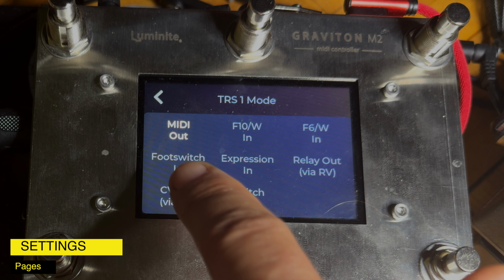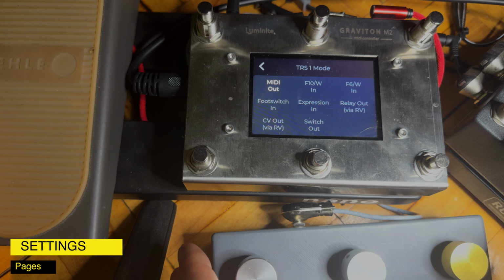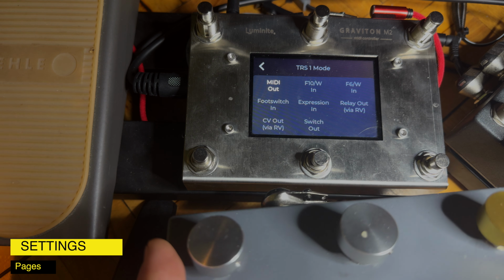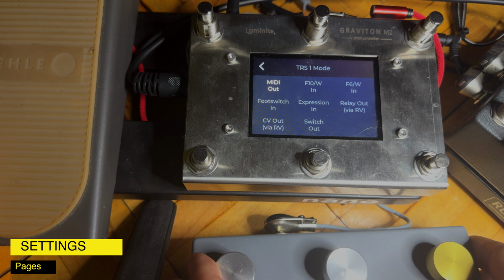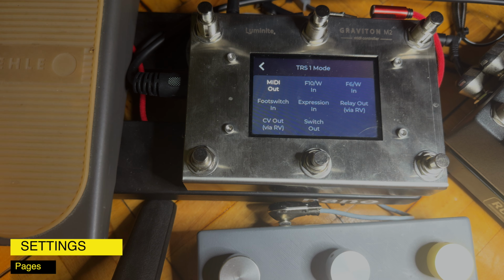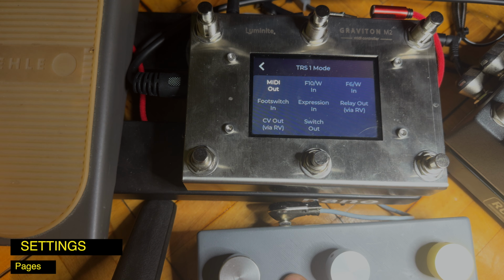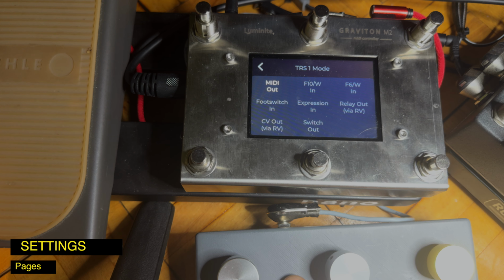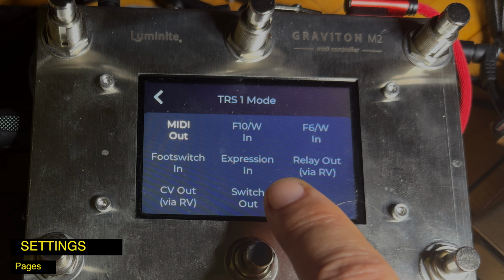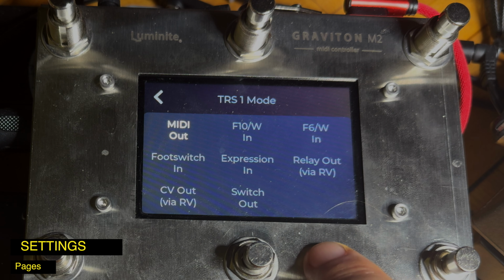The standard foot switch, like this one I have here, which I built by myself, also connects via a TRS cable, but this one only supports up to 3 buttons. And of course standard expression pedals.